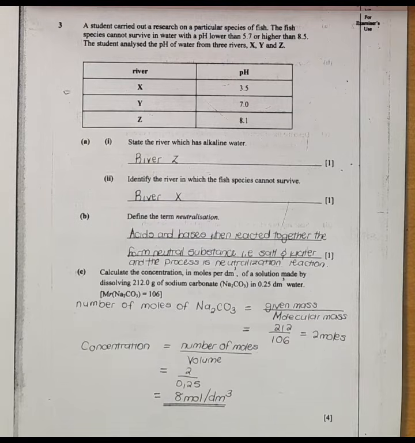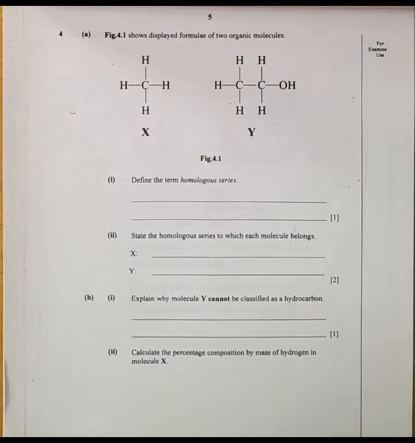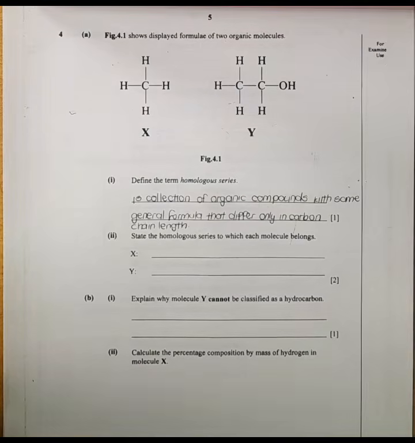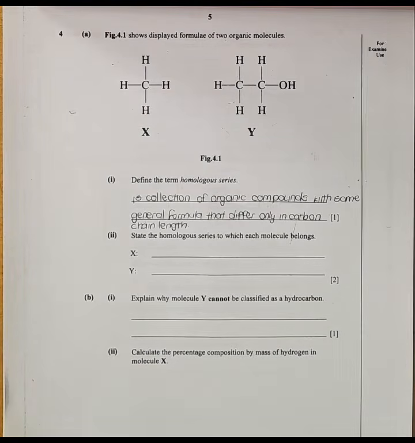Let us now move on to number 4. Number 4 was a question on organic chemistry. It is saying Fig 4.1 shows displayed formulas of 2 organic molecules. Define the term homologous series. A homologous series is a collection of organic compounds with the same general formula that differ only in carbon chain length. Examples of homologous series that we have are the alkanes, the alkenes, and alcohols.